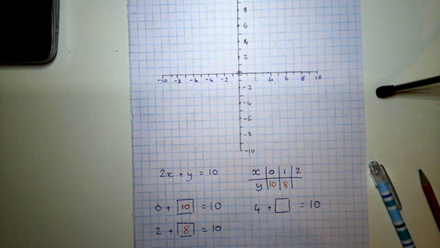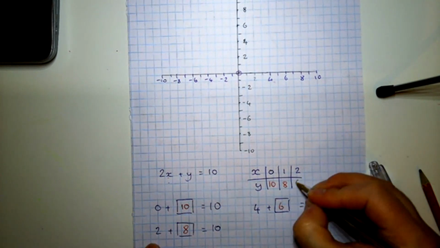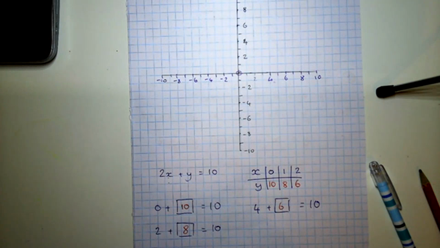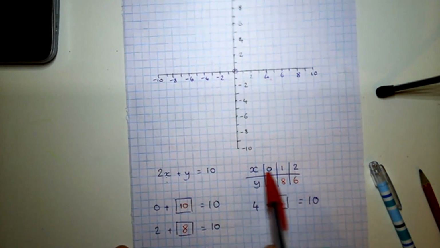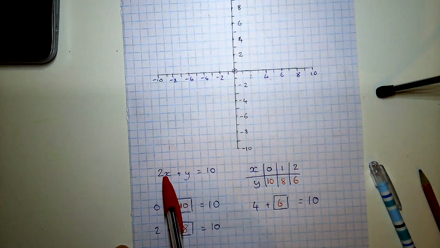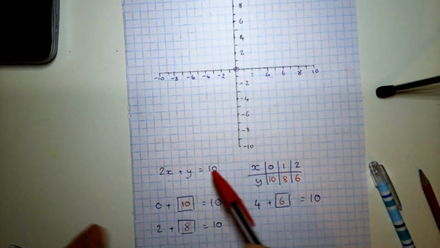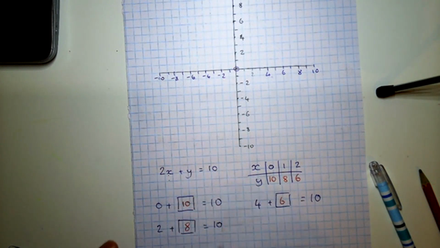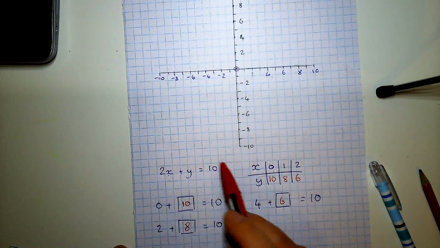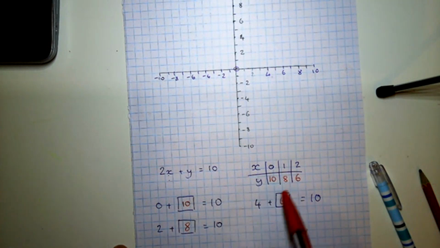It's got to be 6. Okay, so it's just about thinking about, well, let's put the x part in, and it's almost like filling the gaps. And there's nothing wrong with writing it out with a box in place of y, and that way you can figure out what y has to be for it to equal your answer.